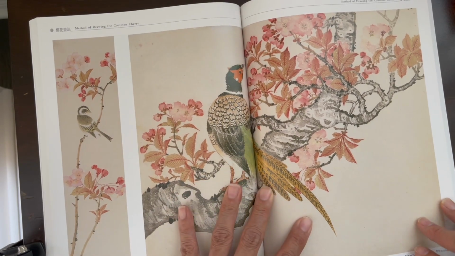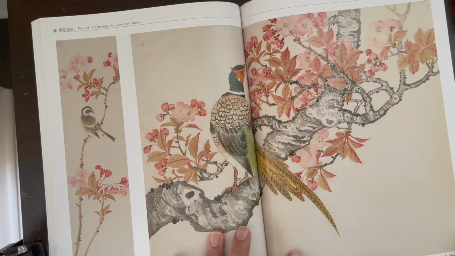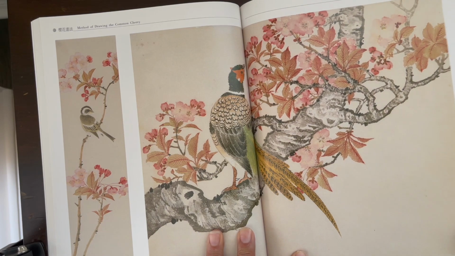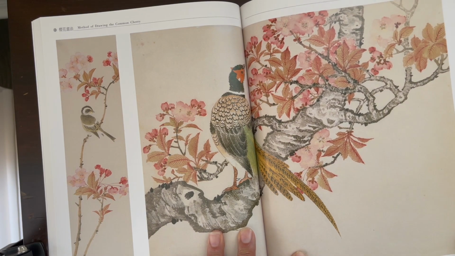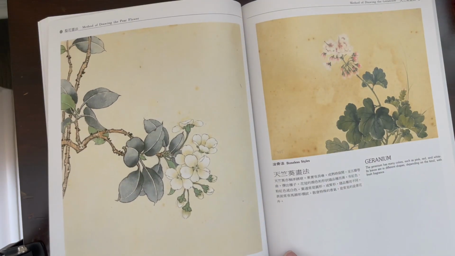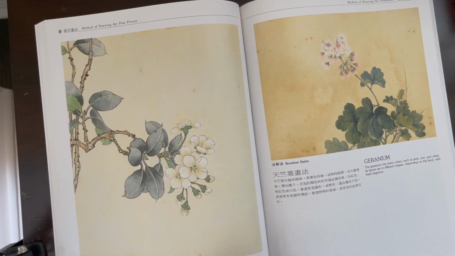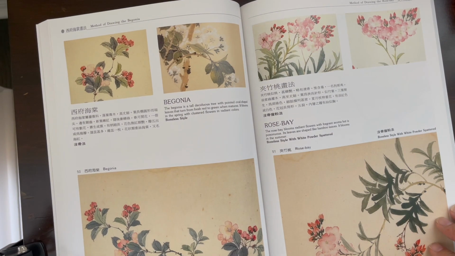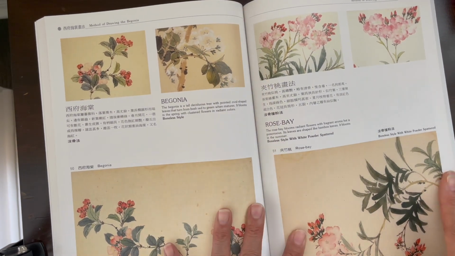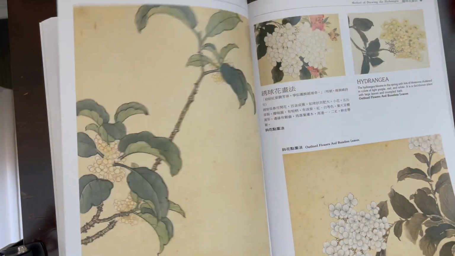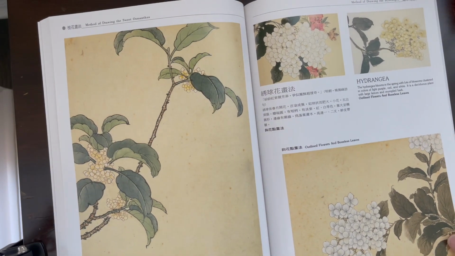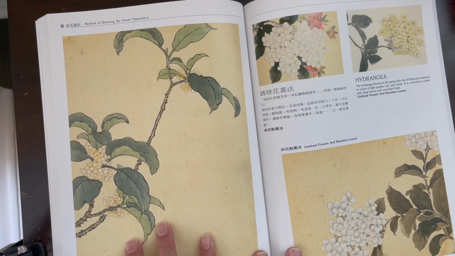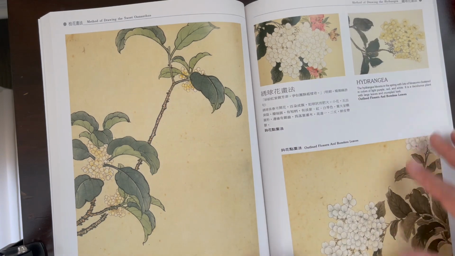this is a stunning final composition here featuring this pheasant and cherry blossom. And we have pear flower here on the left-hand side, and on the right-hand side we have geranium. Begonia on the left and rosebay on the right. Sweet osmanthus on the left. Hydrangea on the right.